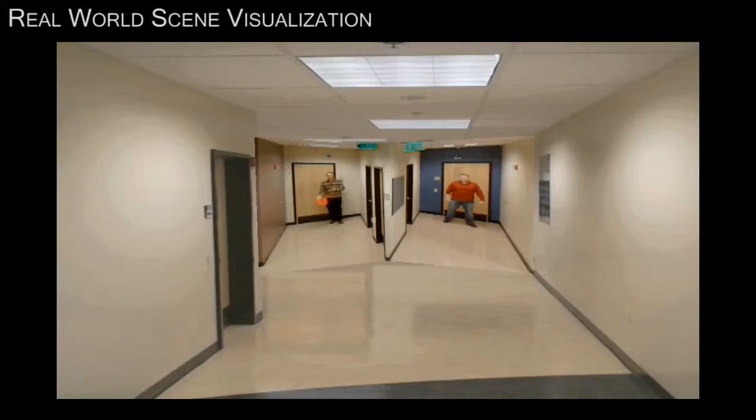We have explored the advantages of the graph camera in the context of 3D scene exploration, 3D scene summarization, and comprehensive real-world scene visualization.